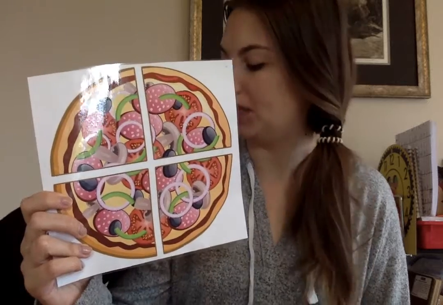If your student is verbal, you can feel free to have them answer verbally, like, what's this? What fraction is this? And they would say 1 whole pizza. Then you'd show them this and say, what fraction is this? And the answer would be 1 half pizza. And what fraction is this? And this would be 1 fourth pizza.